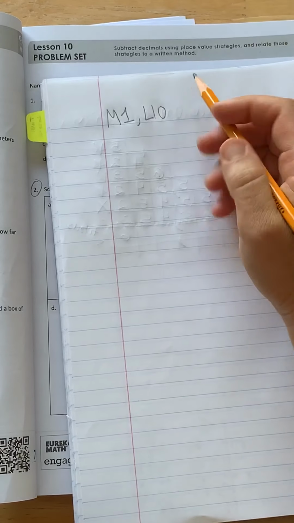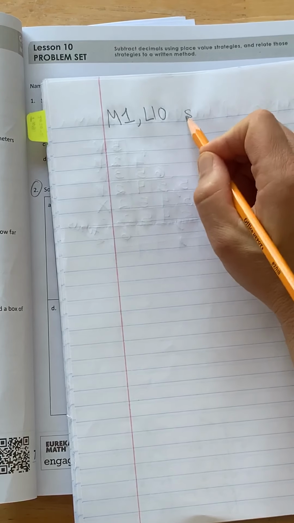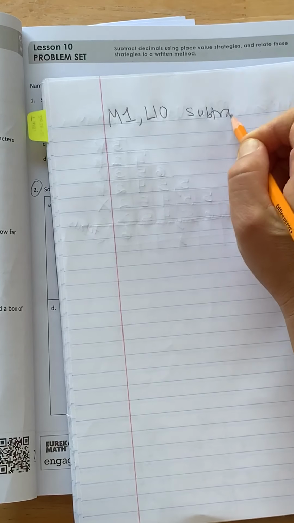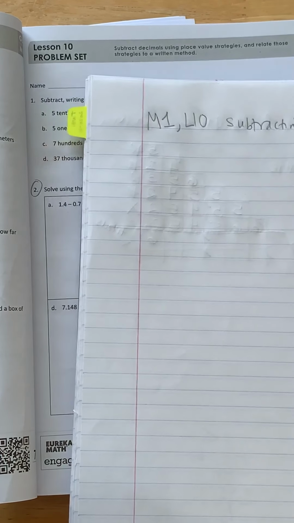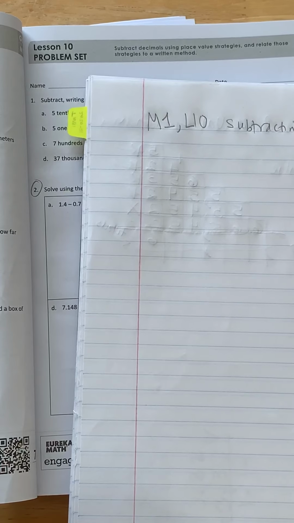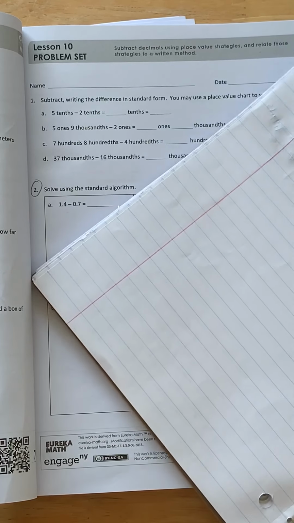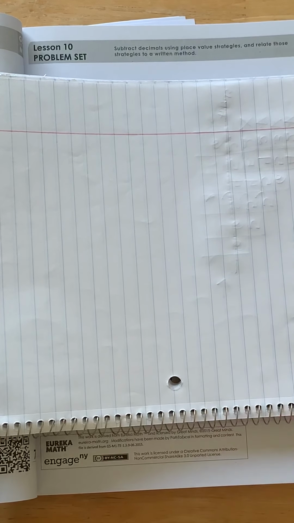So I'm going to again write our title, which is Subtracting Decimals. You guys should also be doing this in your spirals. So if you are falling behind, just pause the videos to catch up. And we use the same strategy that we did for addition with subtraction, which is doing problems vertically using these lines. It will really, really help you.